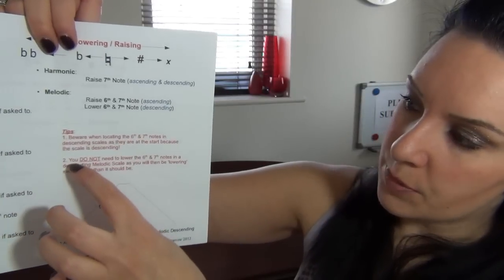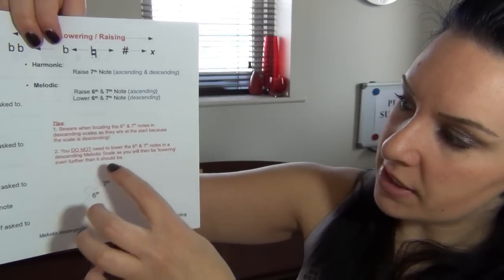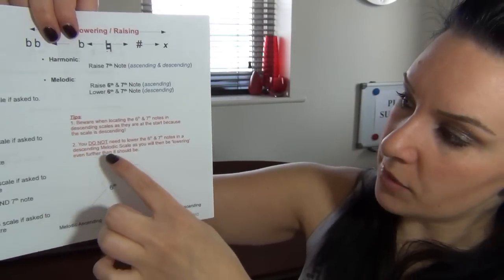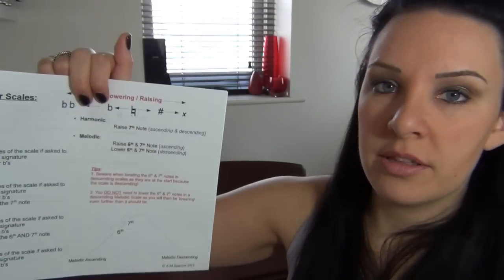Now, the reason why you don't have to lower anything is because you do not need to lower the 6th and 7th notes in a descending melodic scale, as you will then be lowering them even further.